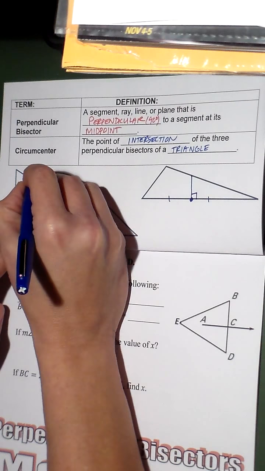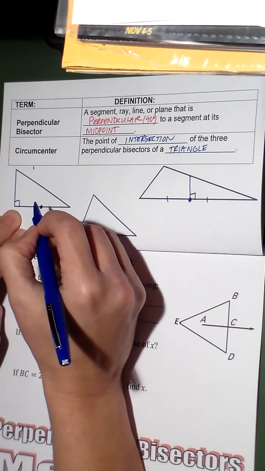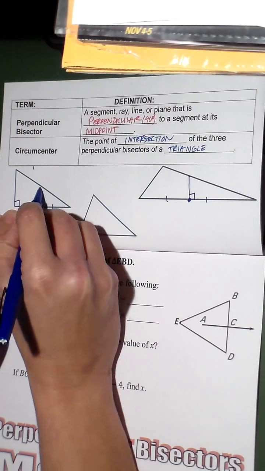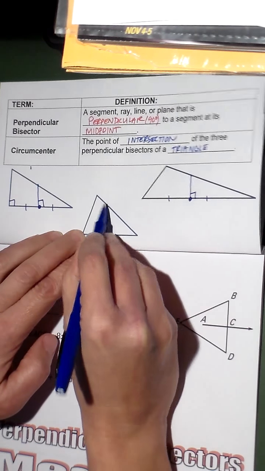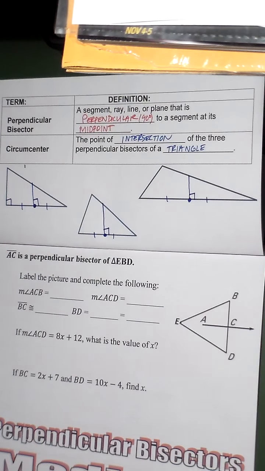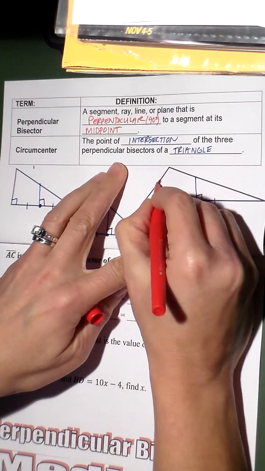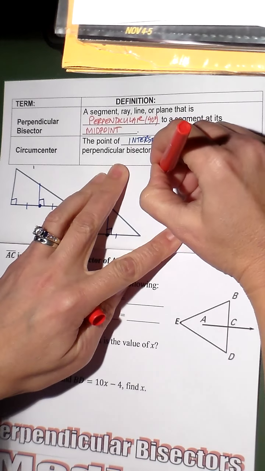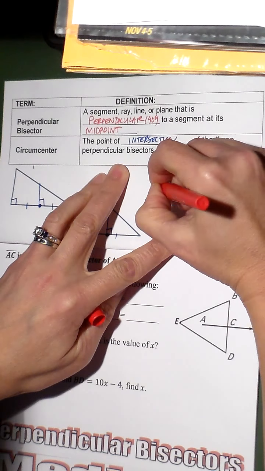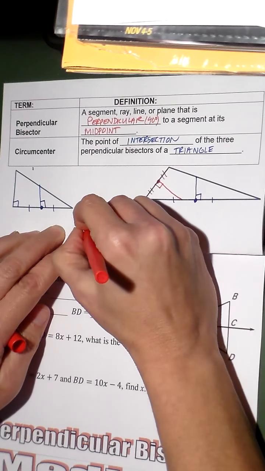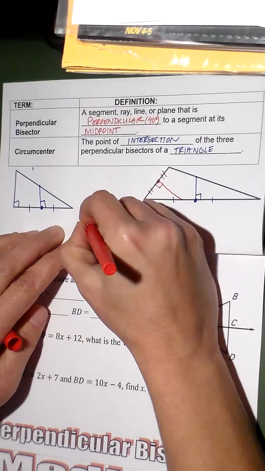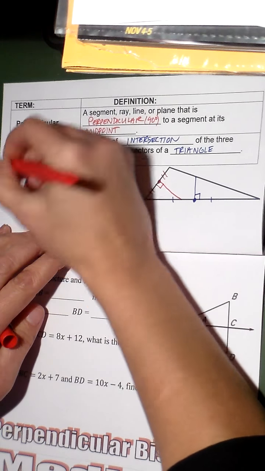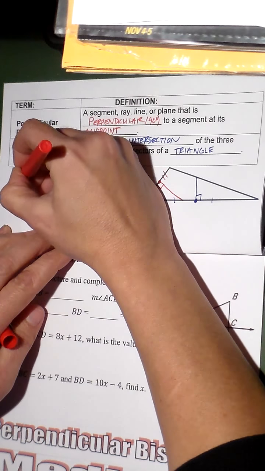Here's a right triangle, okay? It doesn't matter. You're just doing midpoints. There's your perpendicular bisector. Midpoint. Perpendicular. So that's one perpendicular bisector for each of these, okay? Now let's look at the other ones. All right, let's bisect this side. Perpendicular. Okay, 90 degrees. Let's bisect this side. Perpendicular, 90 degrees. Okay, let's bisect this side. Perpendicular, 90 degrees. So there I go.